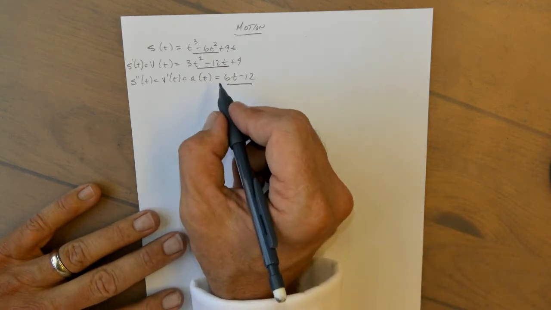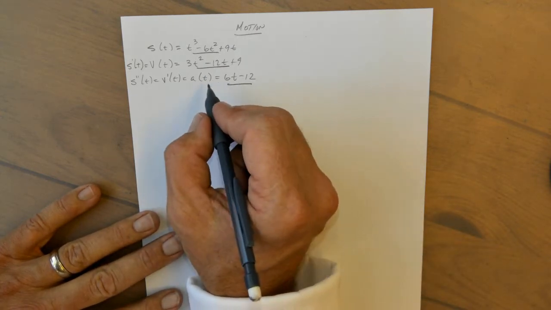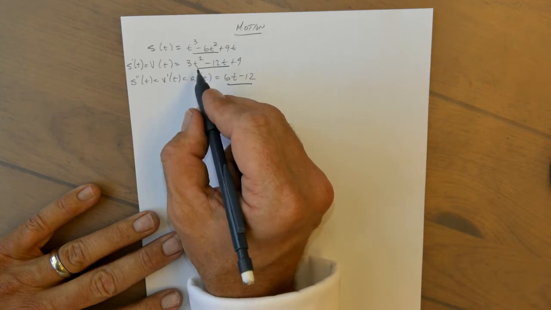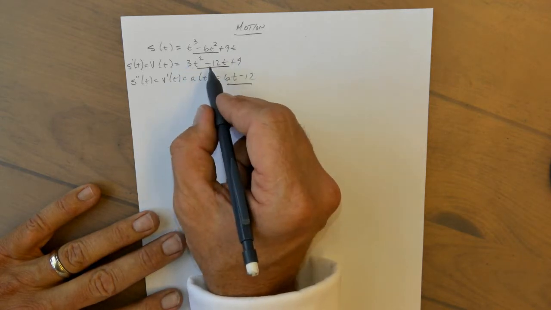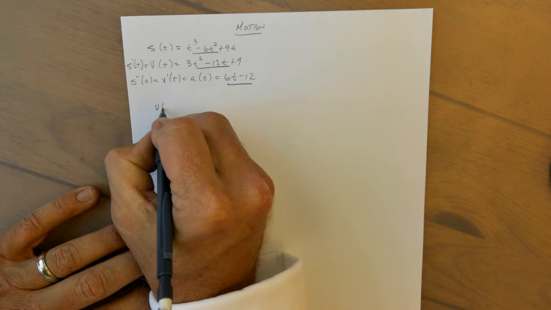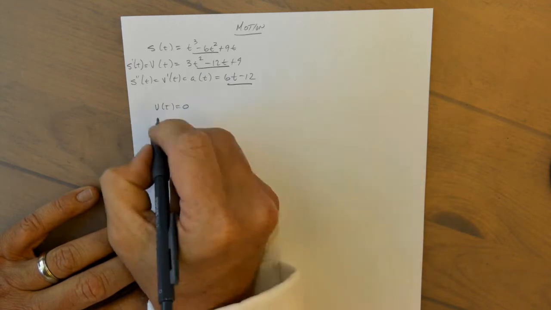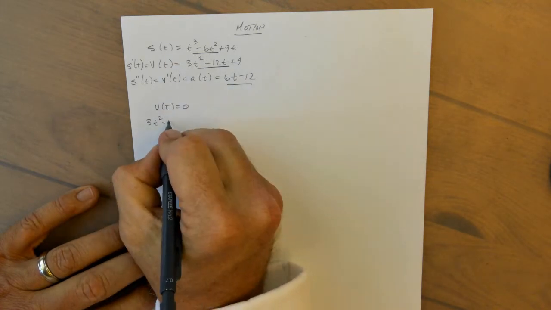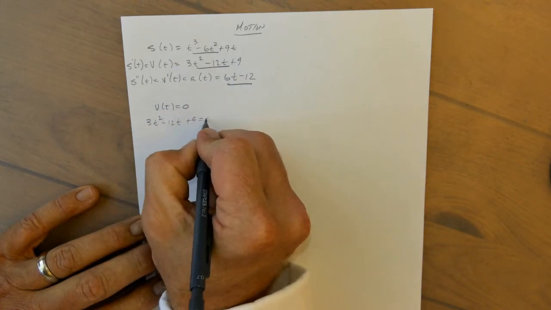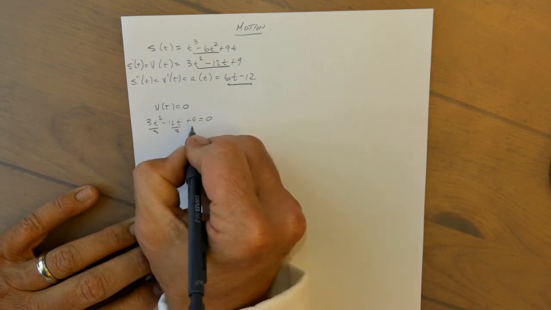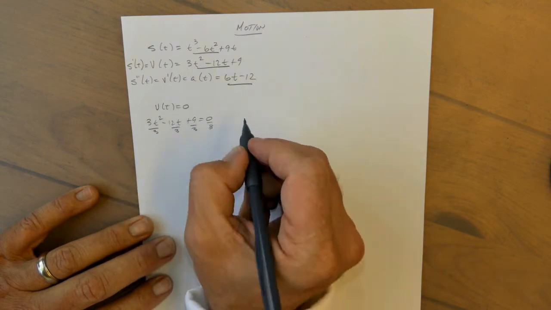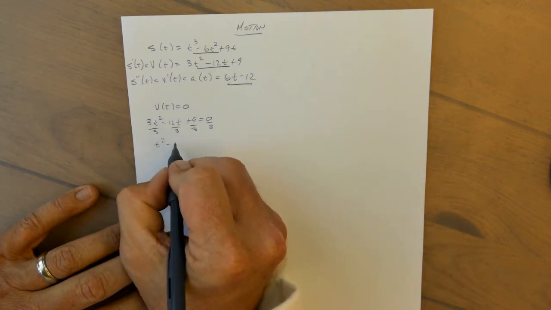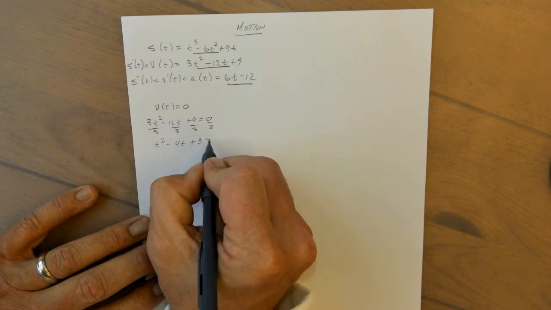To determine when the object is moving left, right, or stopped, we need to look at values of the velocity. So we'll start by taking the velocity and setting it equal to 0. We have 3t squared minus 12t plus 9 equals 0. I'll divide each term by 3 to simplify this a little bit more.